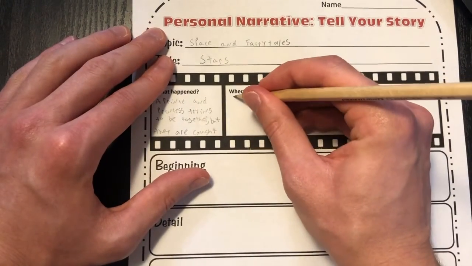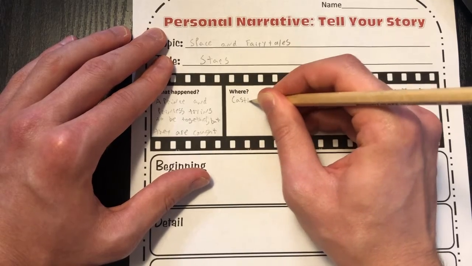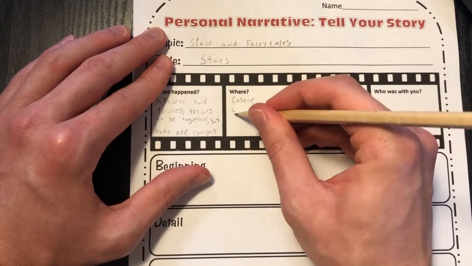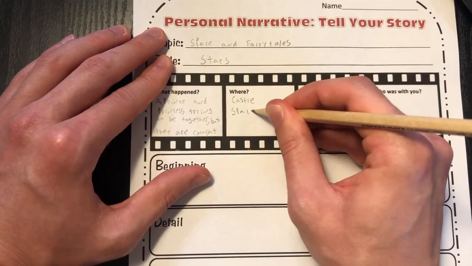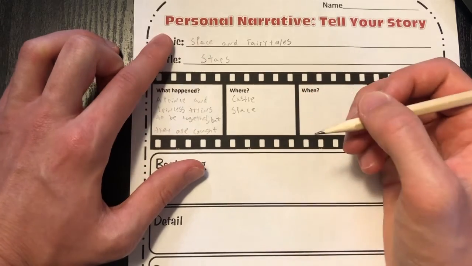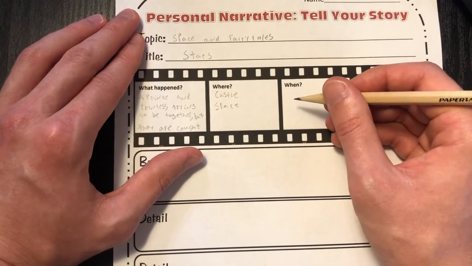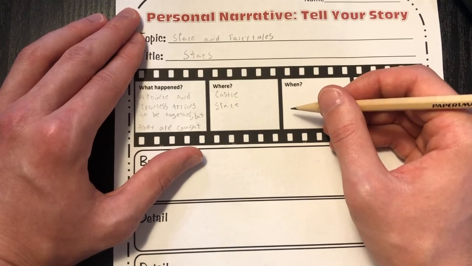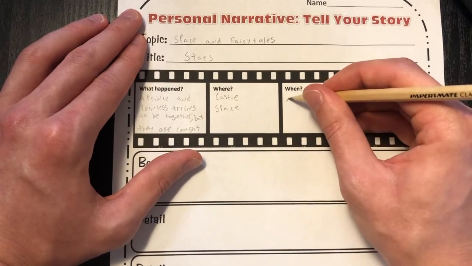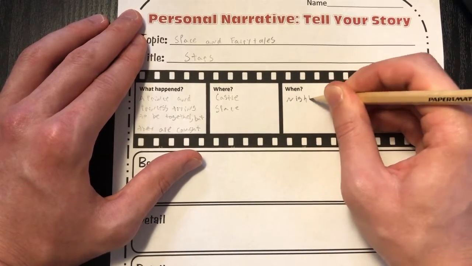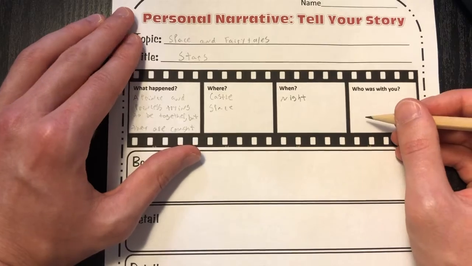Now, where did this happen? Location is going to be the castle, and of course, obviously, in space, since my topic is about space and fairy tales. Now, when did this happen? It can be in daytime, nighttime, it can be the summer, spring, winter. For me, I'm just going to put nighttime.